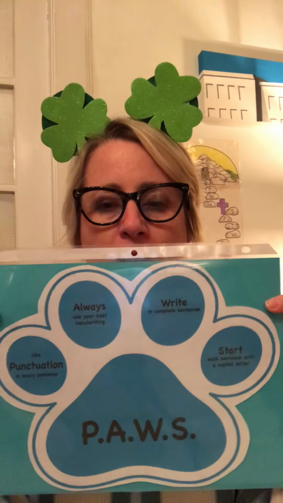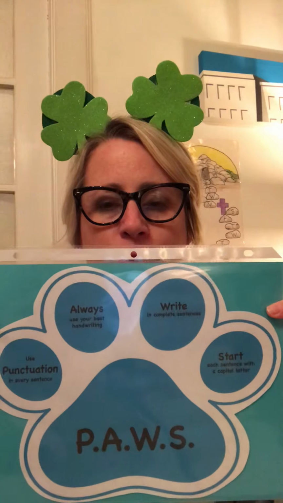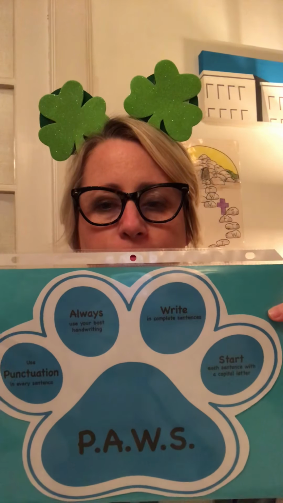All right, before we talk about the journal, I wanted to introduce this acronym that I created, just to help you remember when you're writing in your journal, okay?